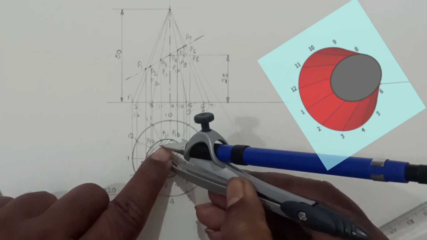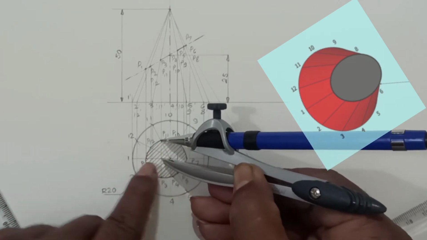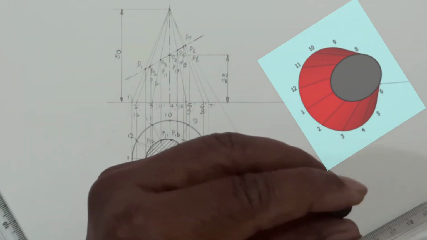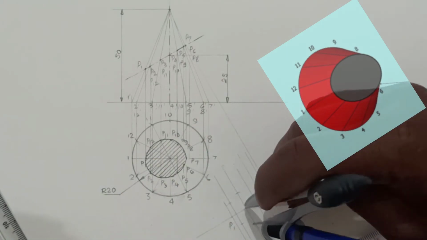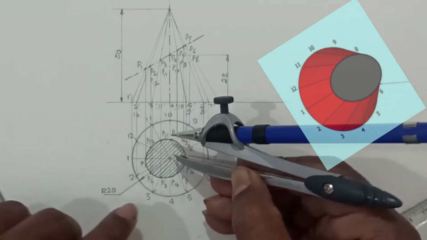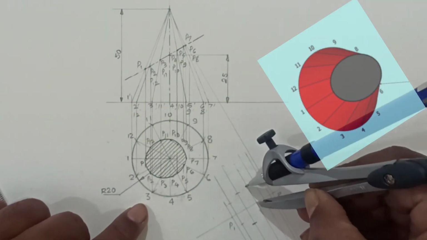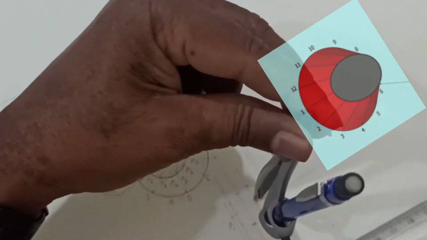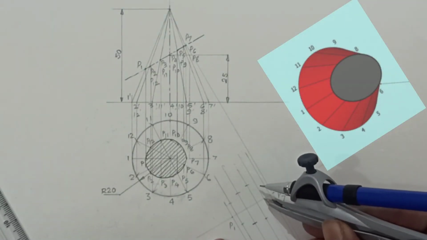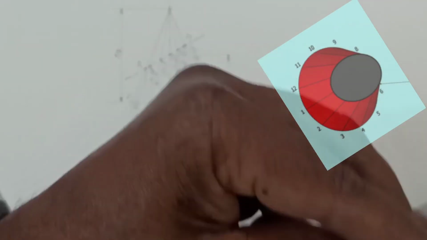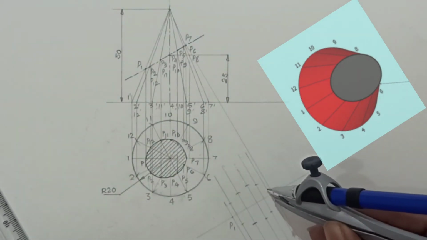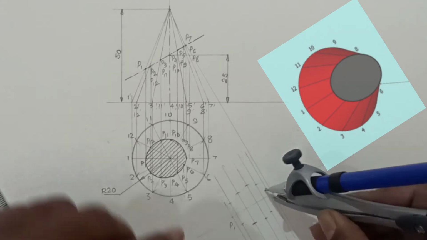Points 3 and 11, take this distance with reference to the horizontal line, that is generator 1. Now 4 and 10, 5 and 9, 6 and 8.